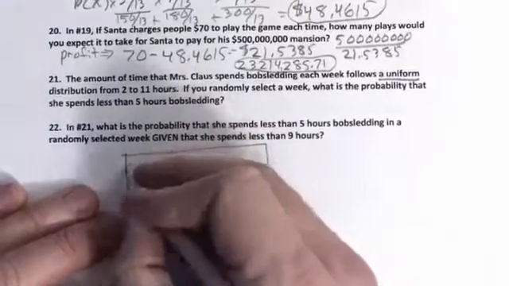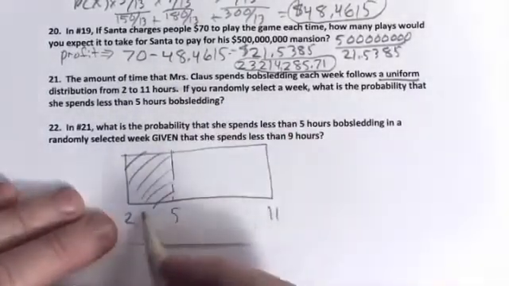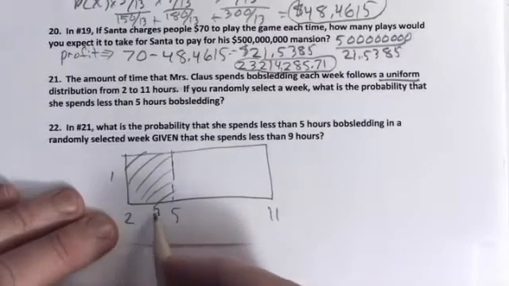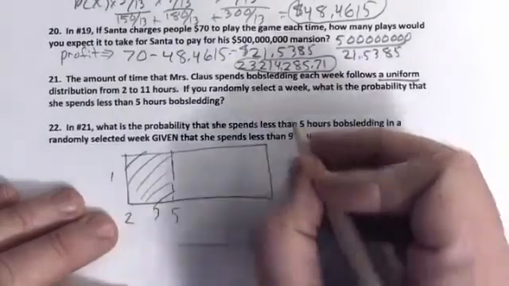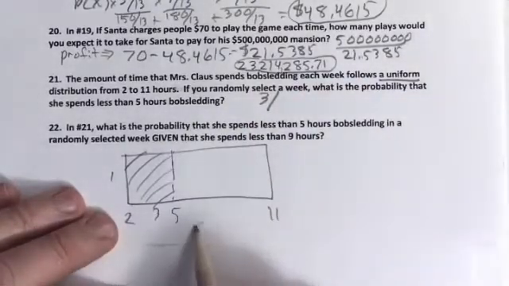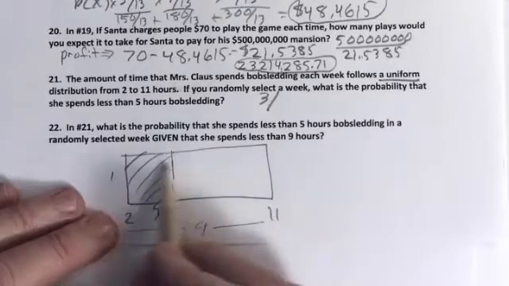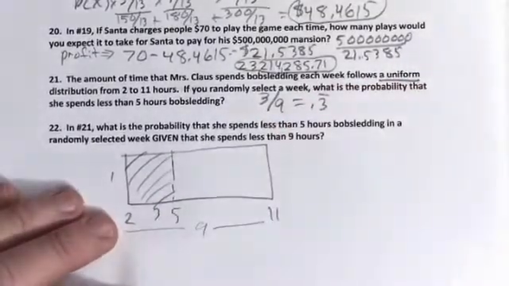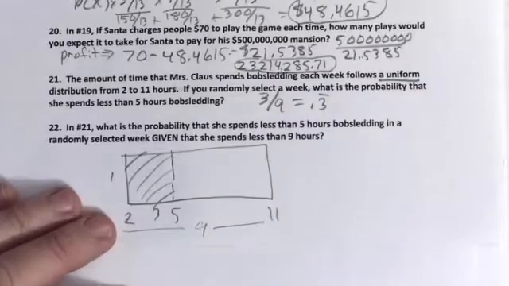There's 5. There's less than 5. And so the area of this shaded region from 2 to 5 is 3. So this is going to be 3 over the total area of this thing, from 2 to 11, is 9. So the area of the total rectangle is 9. So it's 3 9ths or 0.3 repeating. So that's how you do the uniform problem.